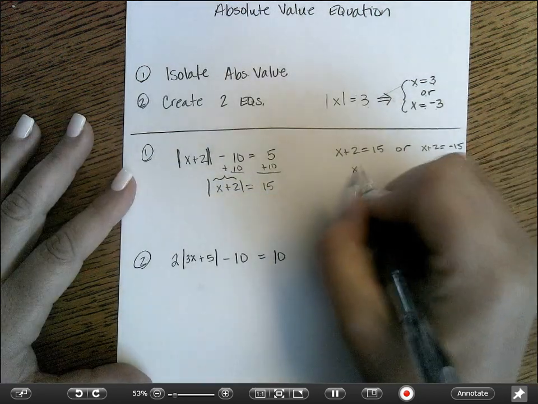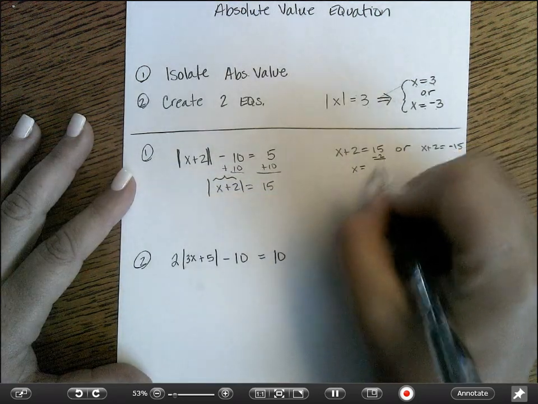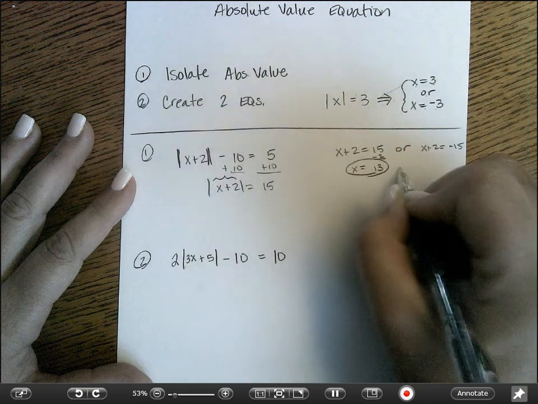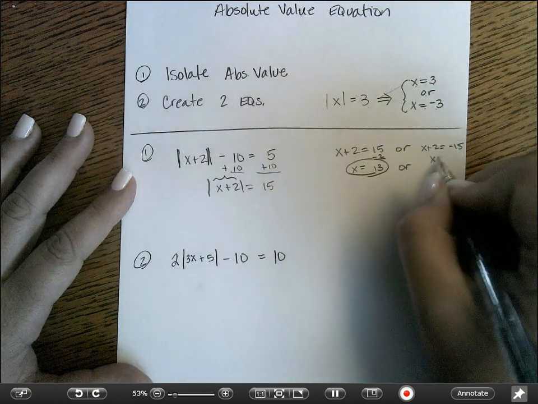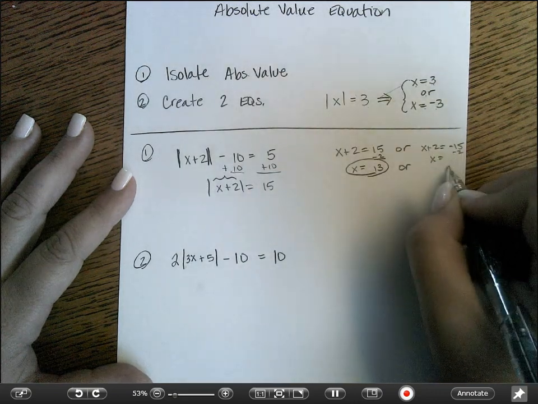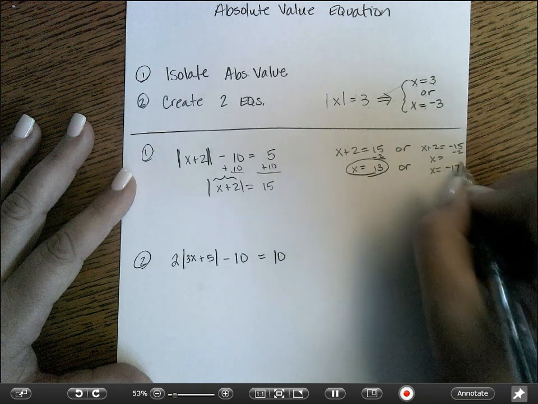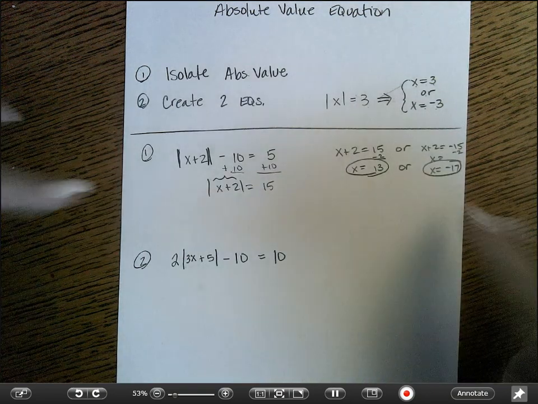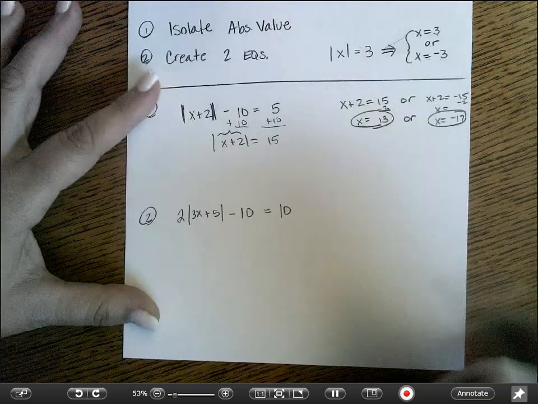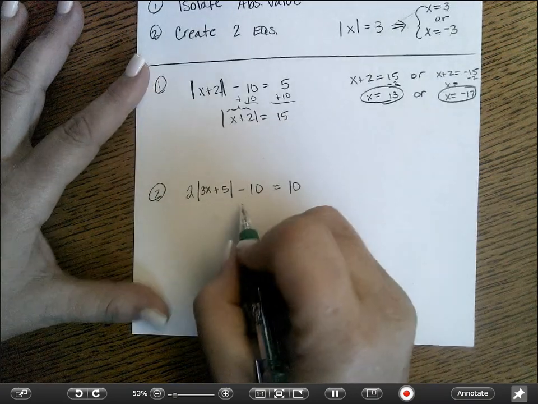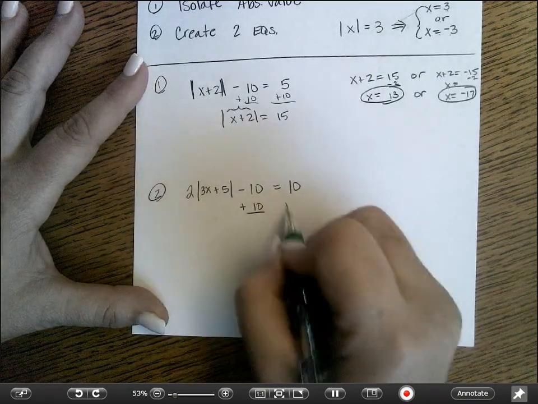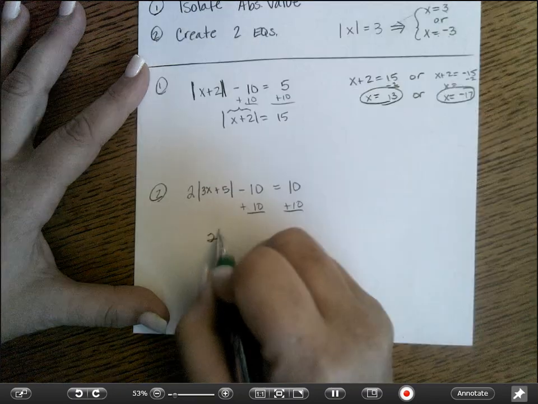And then in which case you would just simply solve. So you would get x equals 13, or you would now get x equals negative 17. So there's two possibilities that you could get here. And in this case, you are going to add 10 to both sides, and you're going to get 20.